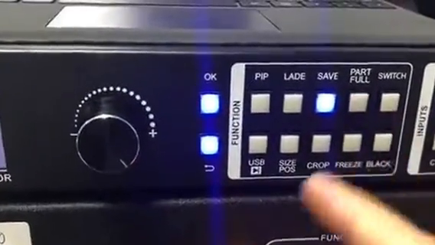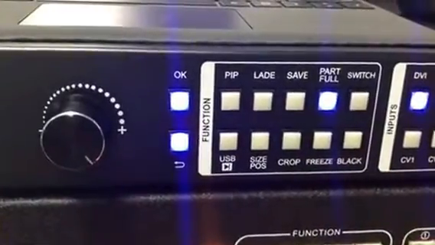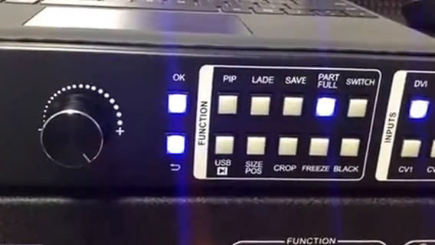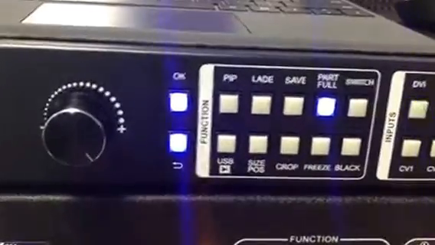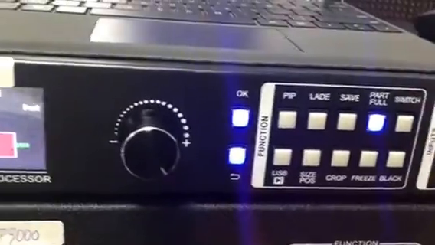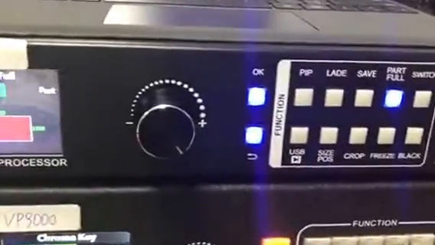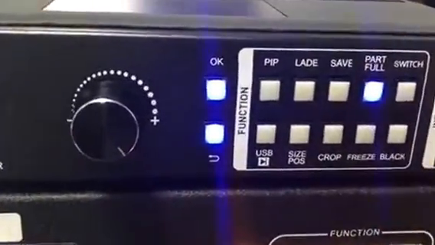Part means when you click this on, it will show the true pixel of the screen, the true pixel. And when you click full, it will adjust the input signal to your screen to make it a full screen, okay?